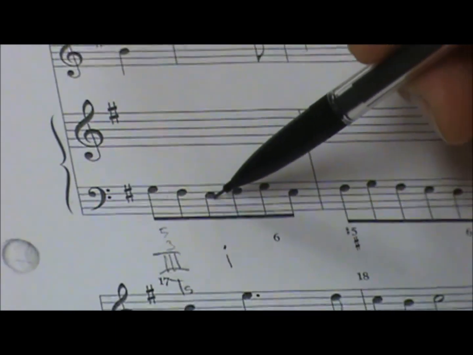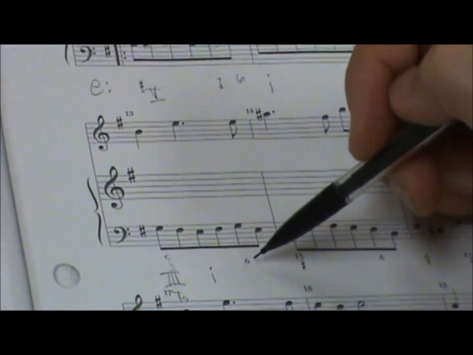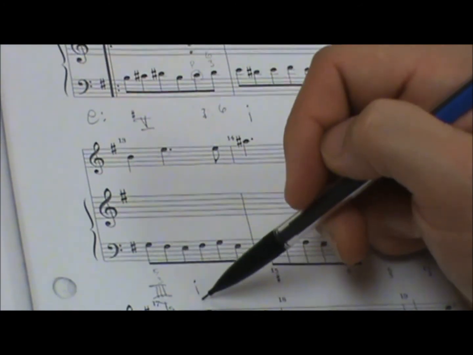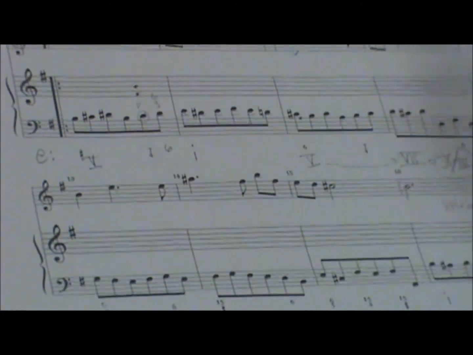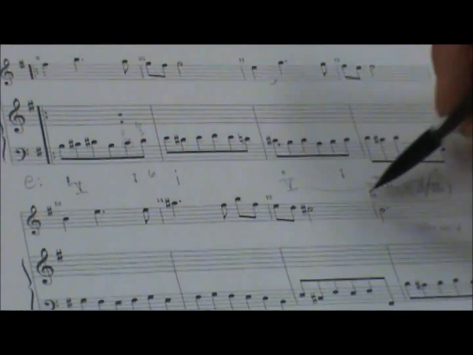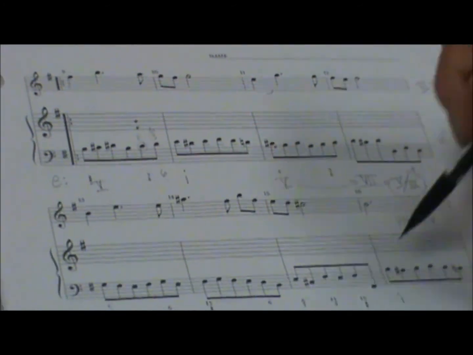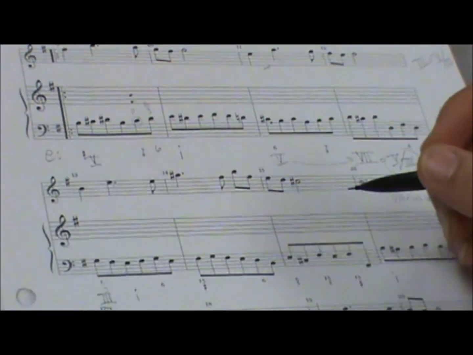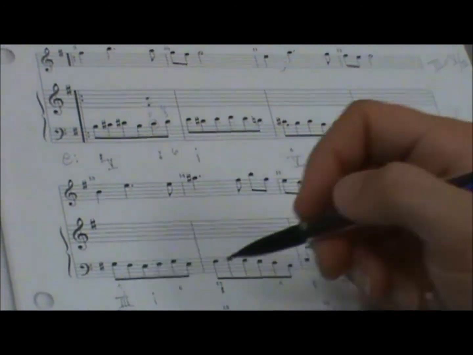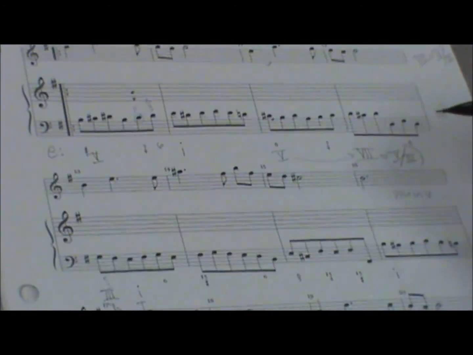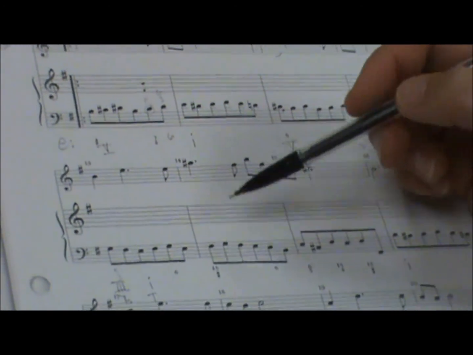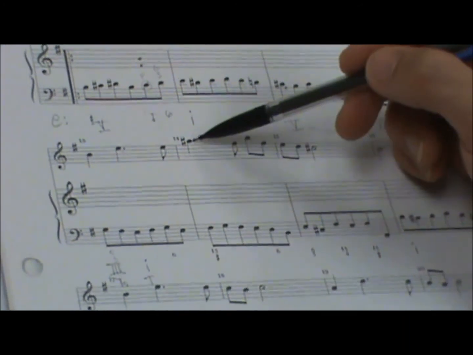Okay, root position 1, first inversion 1 chord. So this does make sense to show it as this. This is 5 of 3. Here's our 3. Slide back into your 1 and you're clarifying that yes, we have a tonic function here. Okay, now this has a sharp.